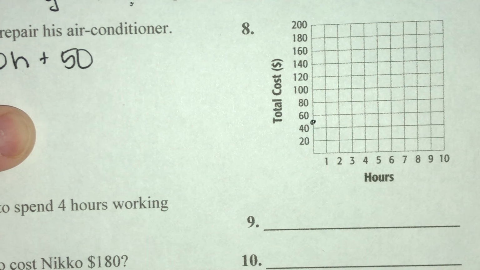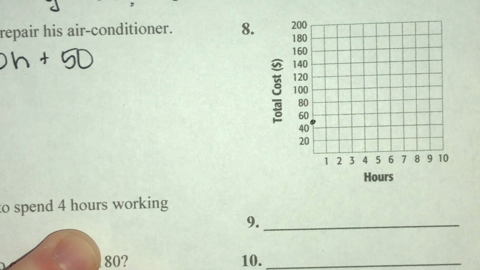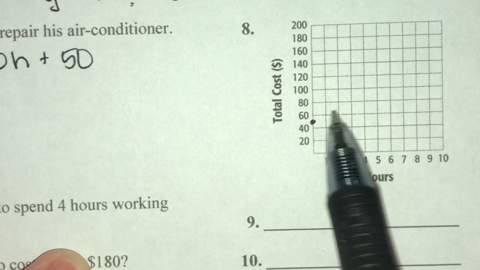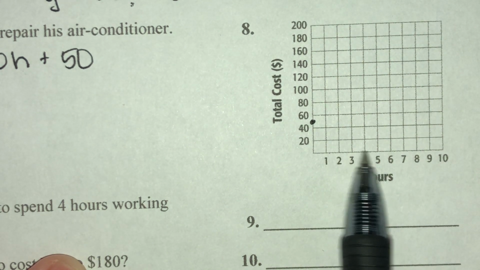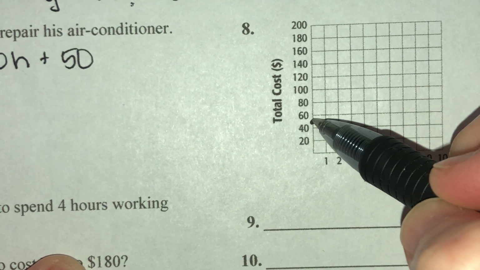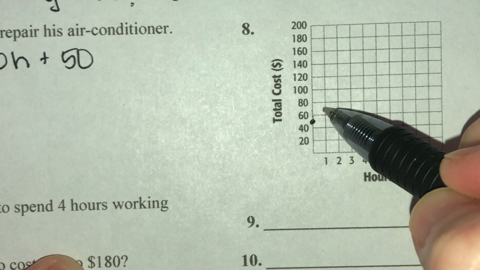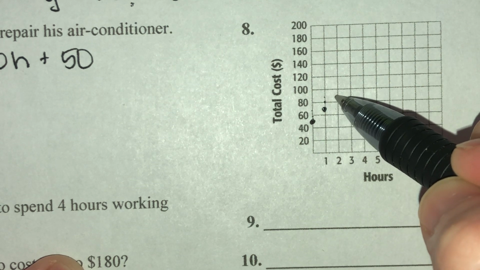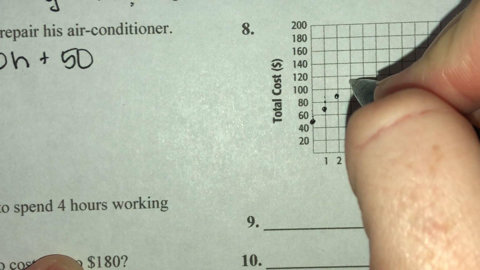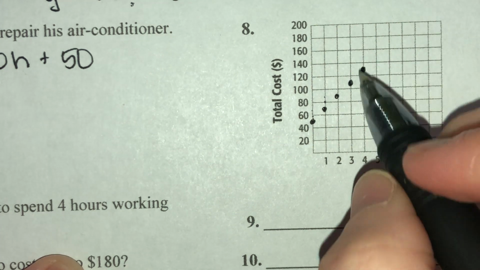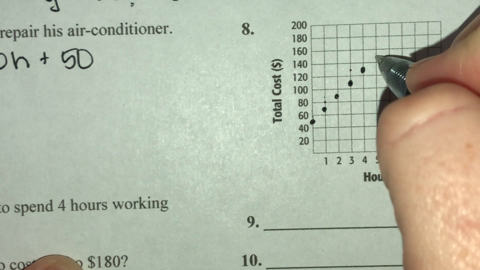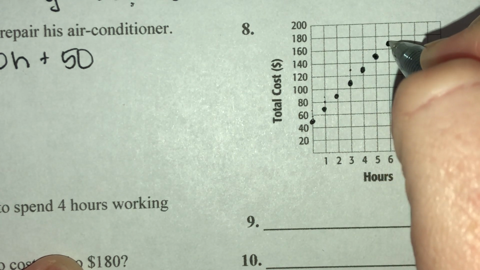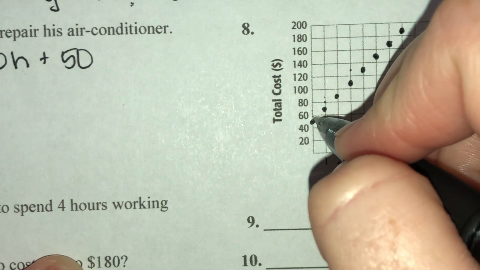So even if they don't do anything, they charge you a flat $50 fee just for coming out to your house to see your AC. And then on top of that, they charge an additional $20 per hour. So for each hour they work, you go up $20 more, right? You're just going up $20, which is about a box. And since we start halfway between 2 boxes and we go up 1 box worth, we're going to end up halfway between 2 boxes. It looks something like this.